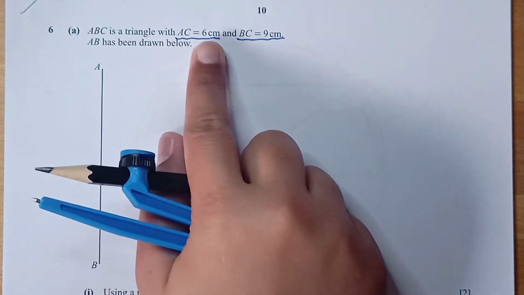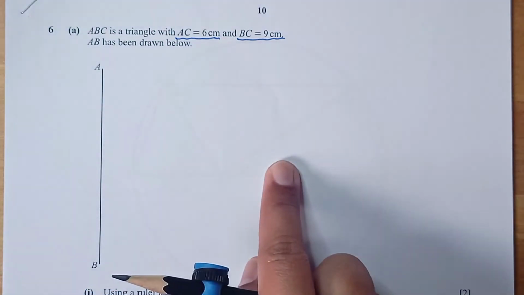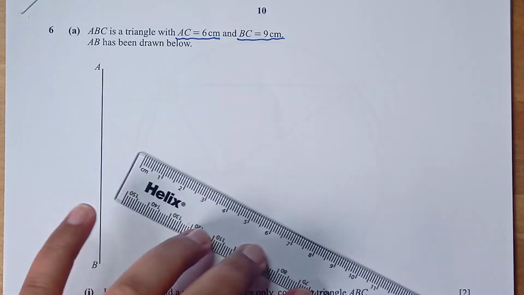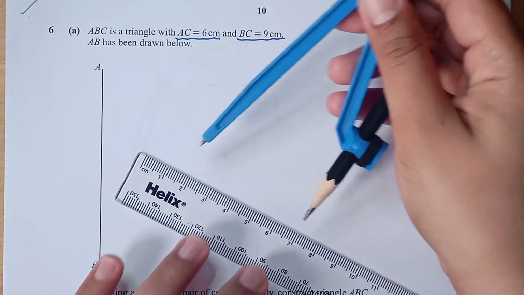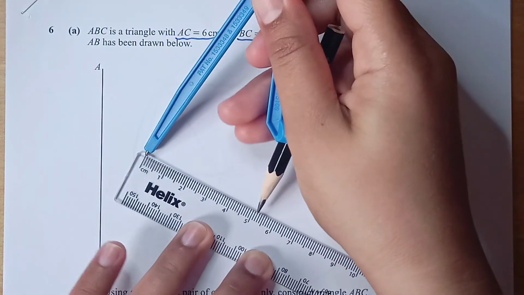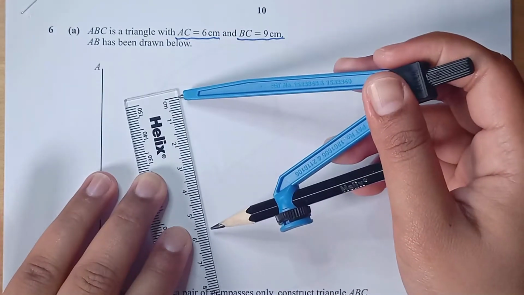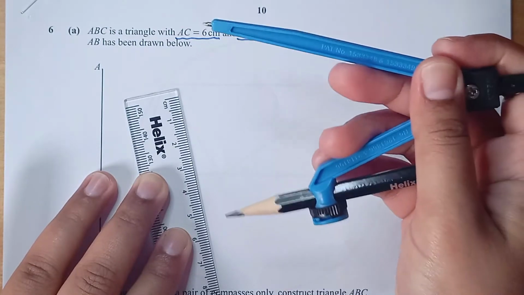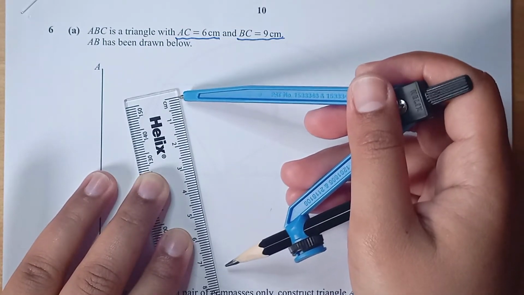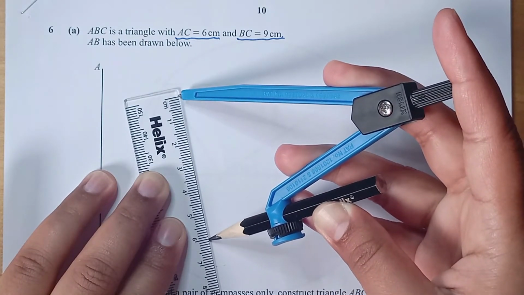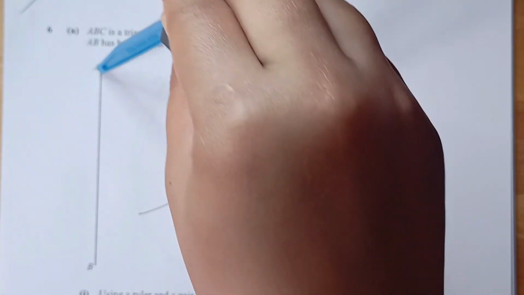So we need to use a compass and a ruler. So A to C is 6 centimeter. So we need to open the compass to a length of 6 centimeter. As you can see, this is less than 6. Let me open it more. No, this is more than 6. Yes, so as you can see, this is exactly equal to 6 centimeter. So put it on A and draw an arc of 6 centimeter.